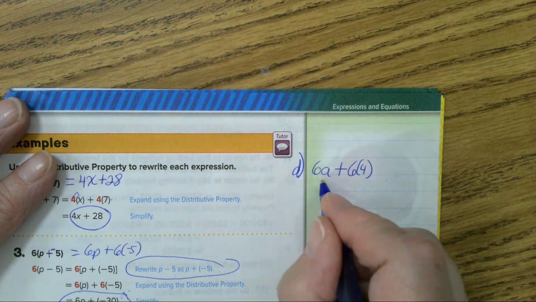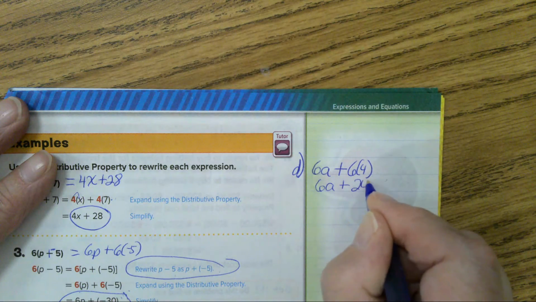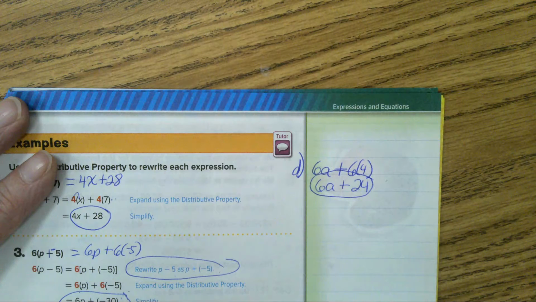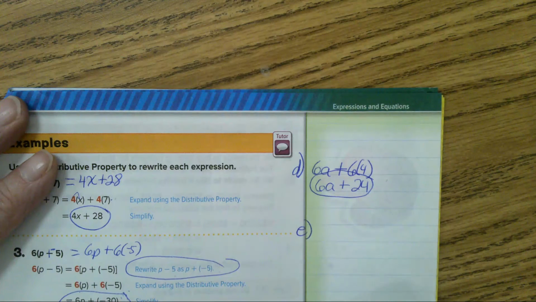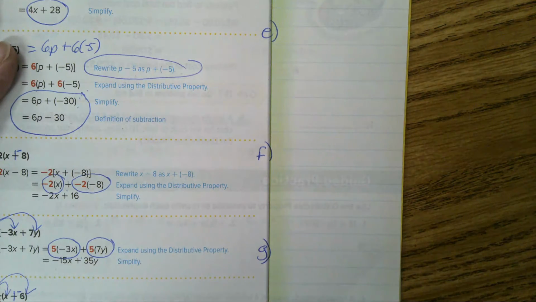Simplify it. It will equal 6A plus 24. Final answer. Any questions on what I want you to do? Okay, go ahead and do E. Then do F and G. I will go through and give the answers to these in just a moment.